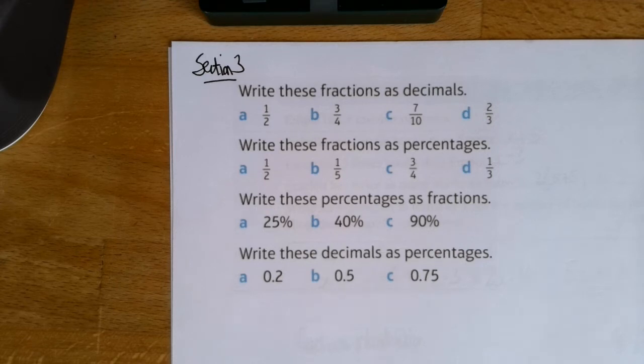Okay, section 3 is about this whole idea that when you've got part of something, you can write it as a fraction, as a percentage, or sometimes as a decimal. And if we're going to do that, we need to be able to convert between them. Again, all of this you will have done before, but probably some time ago. So have a go. Can you answer these 4 questions? Pause the video and I'll come back with answers in just a moment.